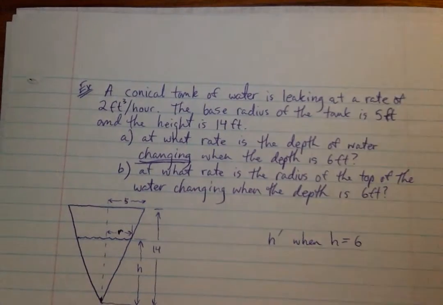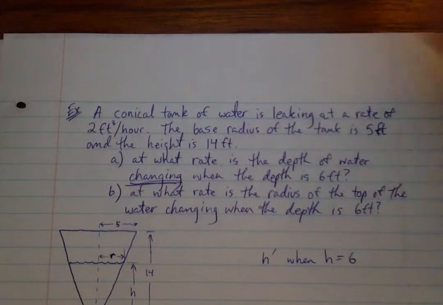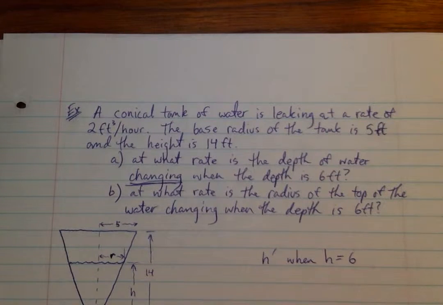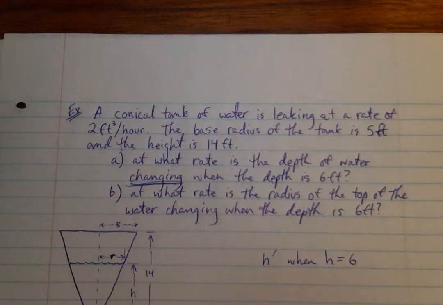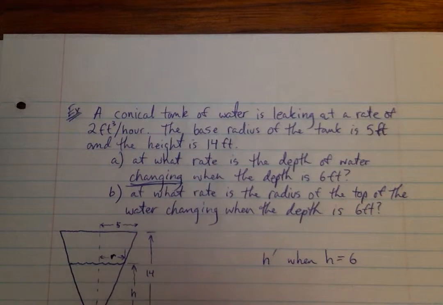Now, I'm guessing that at this point, you're thinking, oh God, what equation am I going to use? What equation makes sense? What do we want to know? We want to know what rate the depth of water is changing when the depth is 6 feet. So something that relates h to something else.